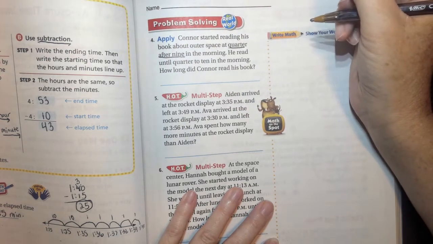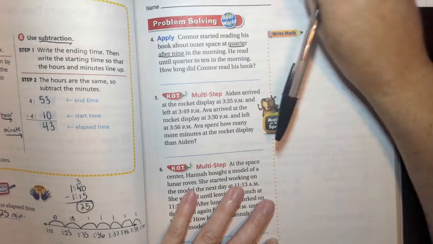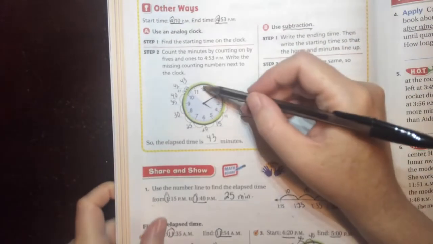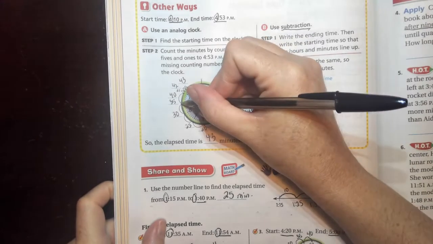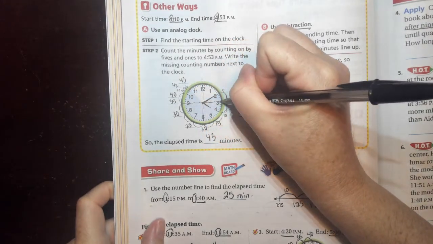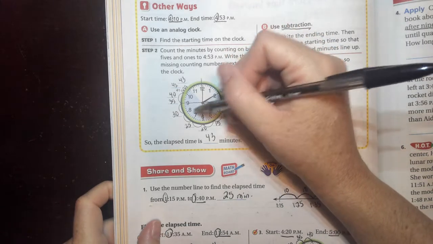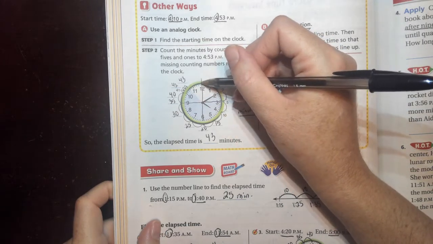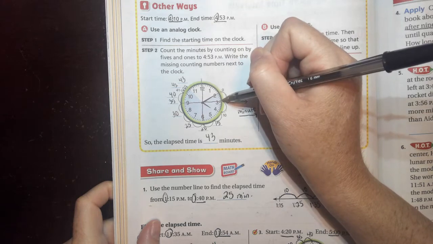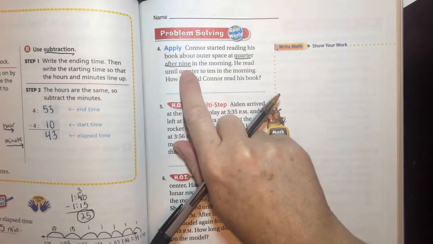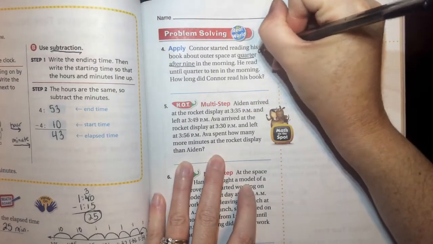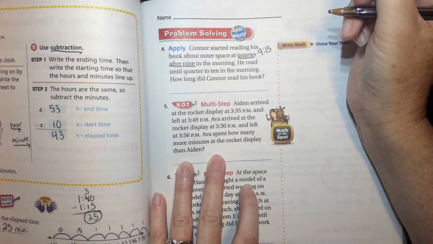9:15. If you think about the clock, and if you cut it into quarters, into 4 parts here, like this. Quarters means 4 parts, and if we went 1/4 of the way around the clock, that's 15 minutes. So 9:15 is going to be our start time.